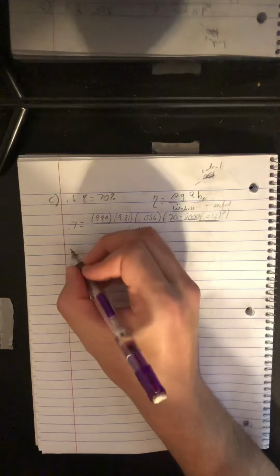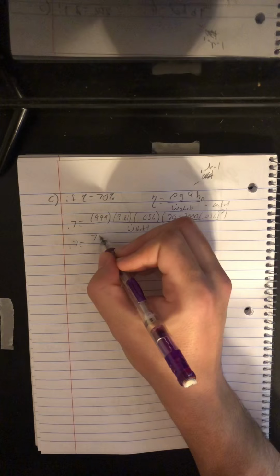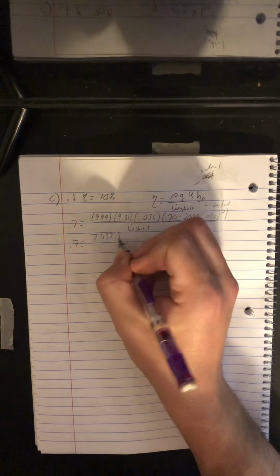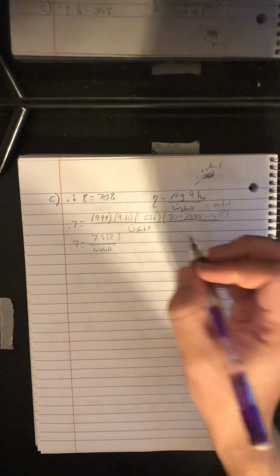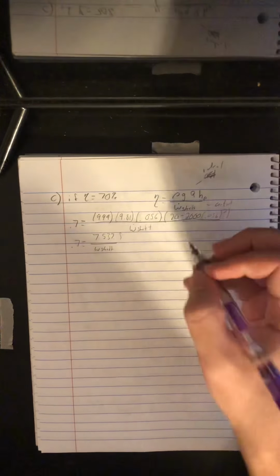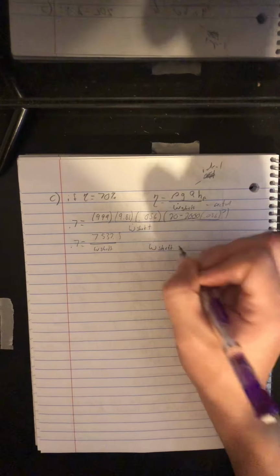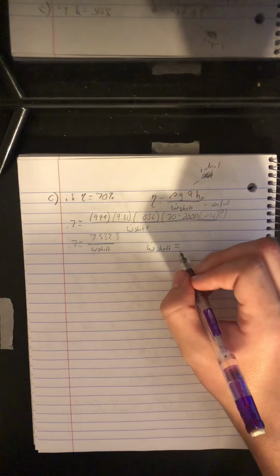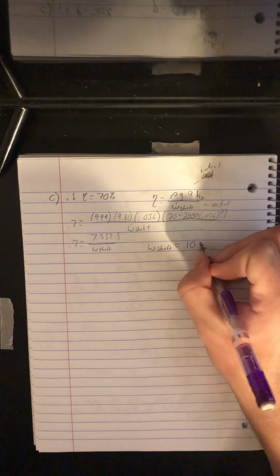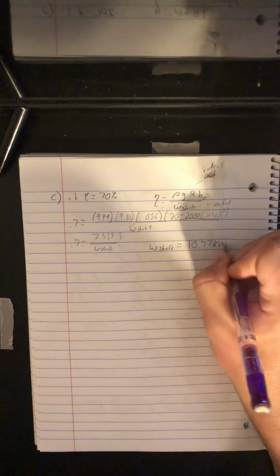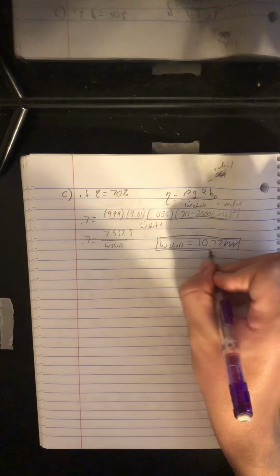So this whole big mess will give us that 0.7 is equal to 7,537.5 over the power output, and add this to this side, divide to the other side, divide by 0.7, and our actual power that is supplied to the pump has to be 10.77 kilowatts for a 70% efficient pump.